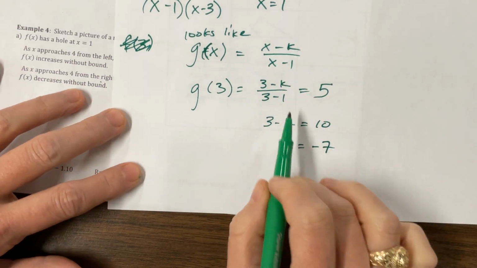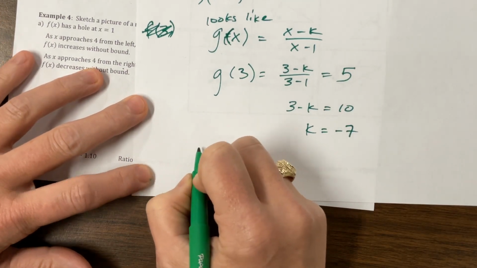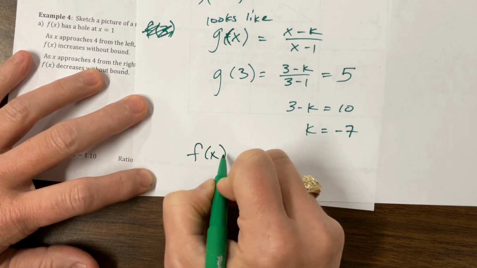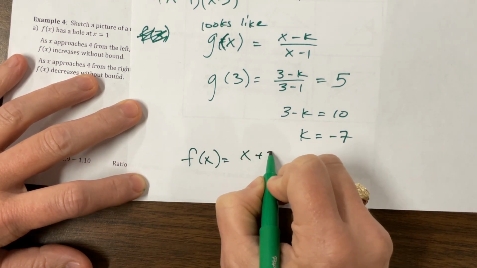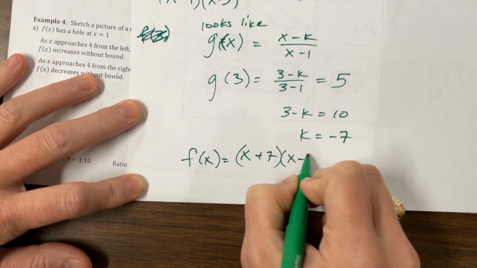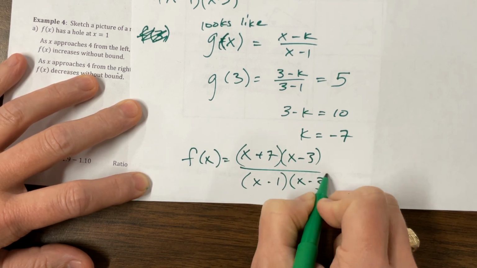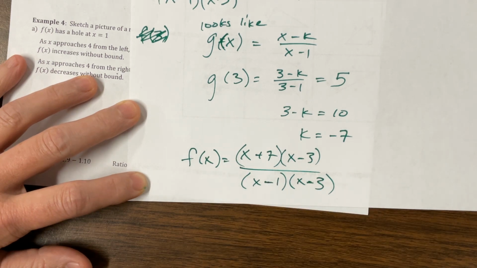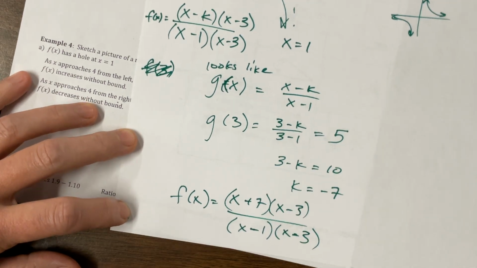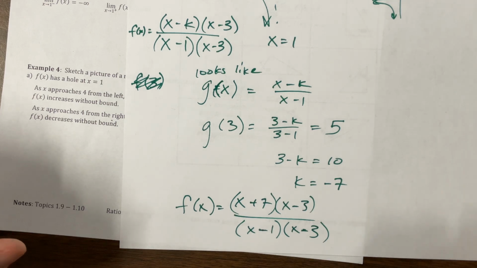So I have the equation, my final answer: f of x would equal (x plus 7)(x minus 3) over (x minus 1)(x minus 3). That seems to meet all those requirements that he indicated. I'm curious now what his equation was.